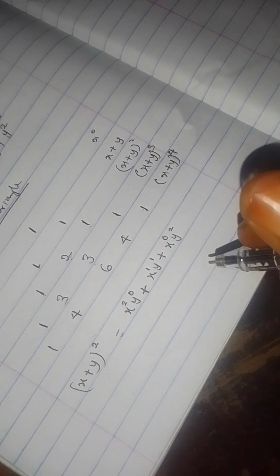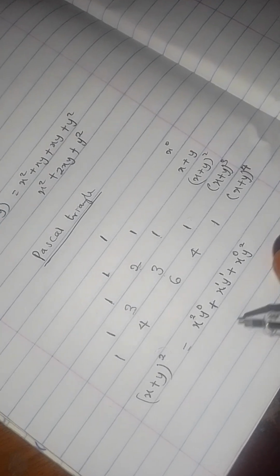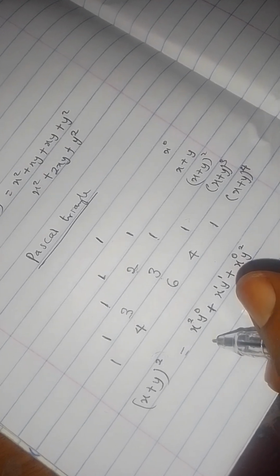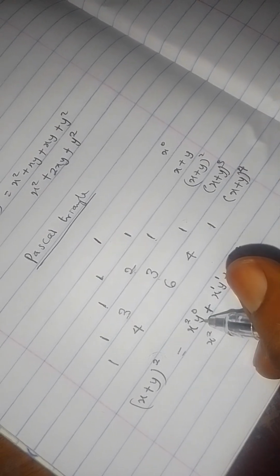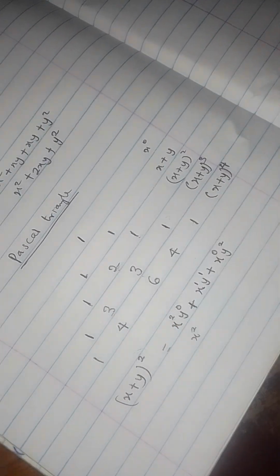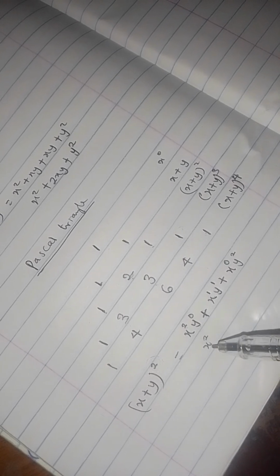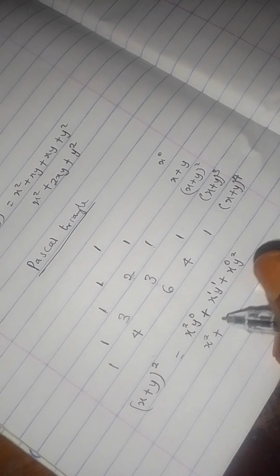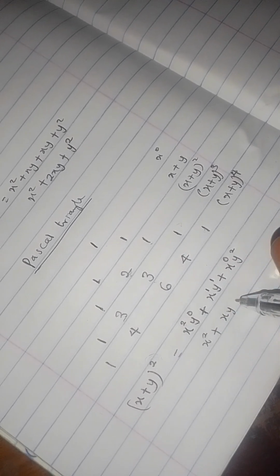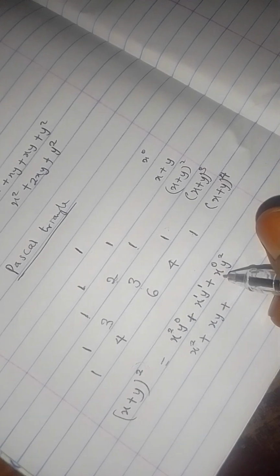So that actually means x raised to the power 2 multiplied by y raised to the power 0. Anything raised to the power 0 is 1. So x raised to the power 2 times 1, plus xy, plus x raised to the power 0, that's 1, times y raised to the power 2.